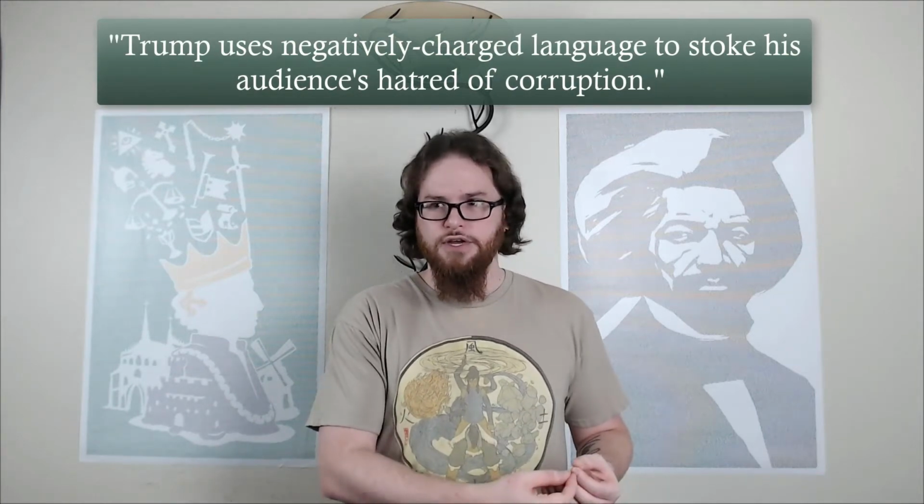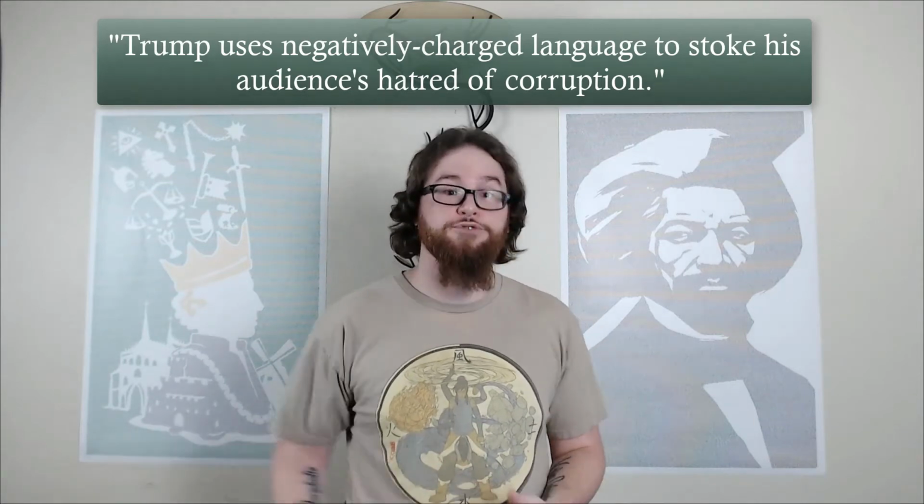So if instead we looked at this epithet under the bigger lens of the appeals, we could tie together the pathos, in this case the negative emotional reactions his base would have to a word like crooked, with his projected ethos. In this case, he wants to be seen as a populist figure who is just rooting out corruption. If we're able to connect those things, then we're able to actually explain his large-scale strategy: Trump uses emotionally loaded language to stoke his audience's hatred of corruption. This explanation has a lot more real-life value and durability. It teaches us how his language is used on a large scale, rather than simply pointing out the fact that he uses epithets a lot.